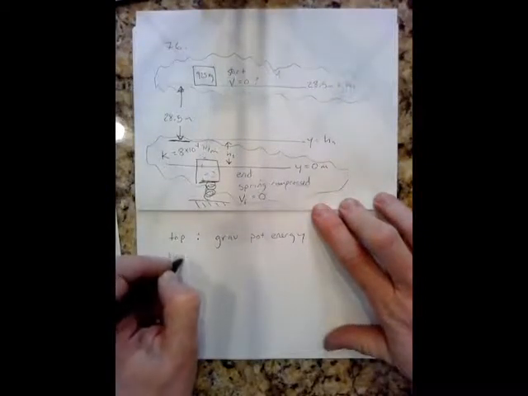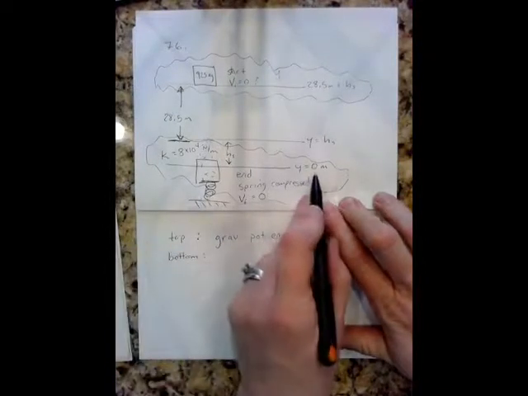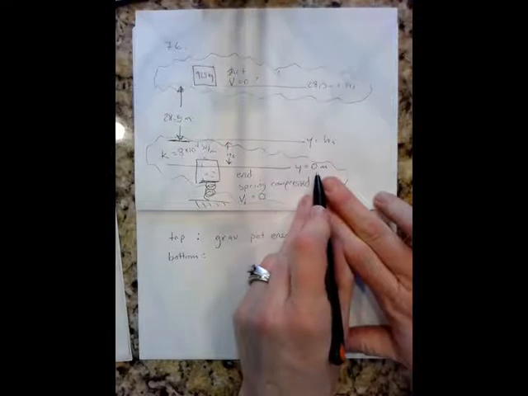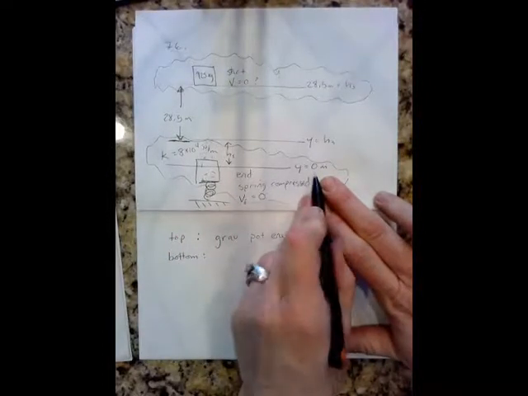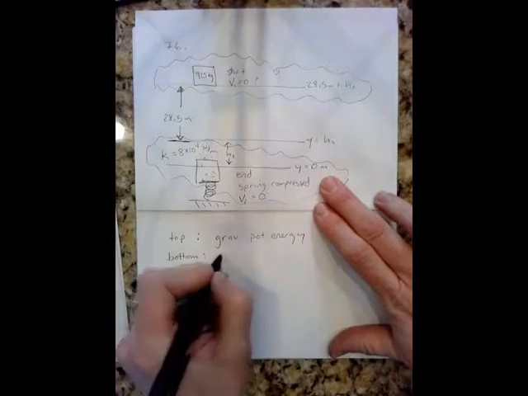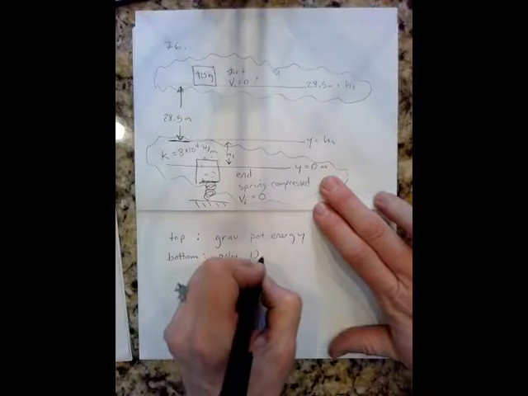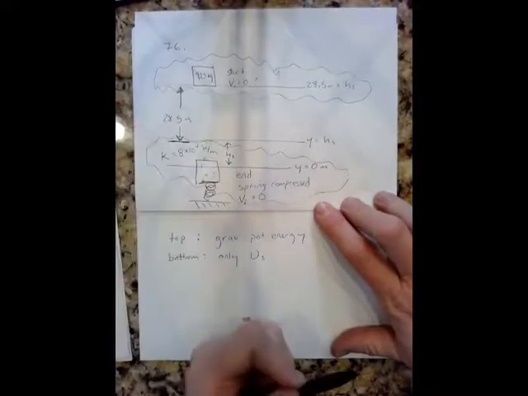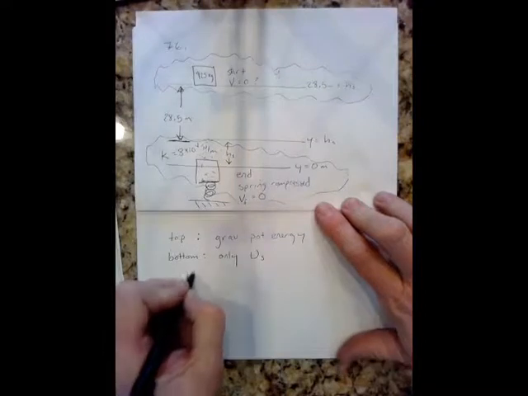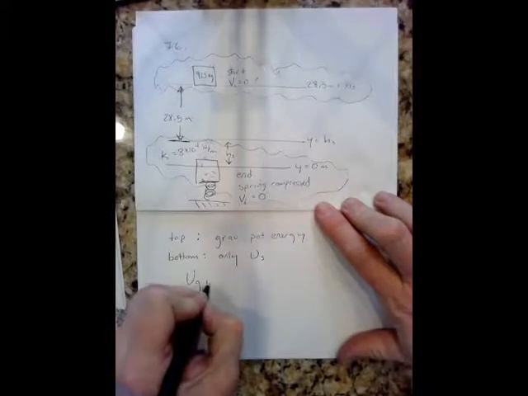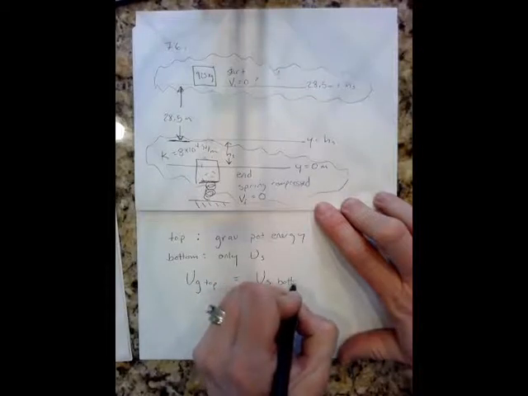At the bottom, I have 0 gravitational potential energy if I consider 0 meters to be this completely compressed position. So I have no gravitational potential energy, and I have only spring potential energy because at both points I'm at rest. I start at rest and I end at rest. So I'm thinking the gravitational potential energy at the top gets transformed into spring potential energy at the bottom.